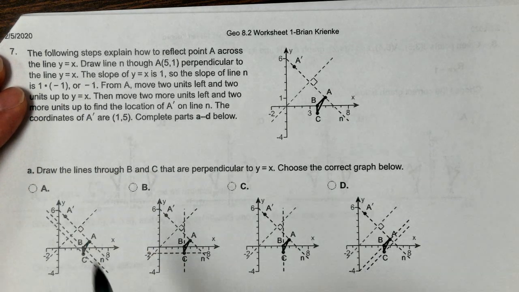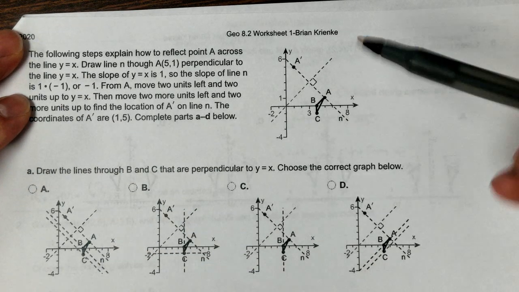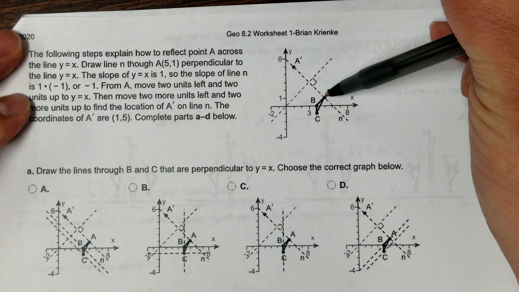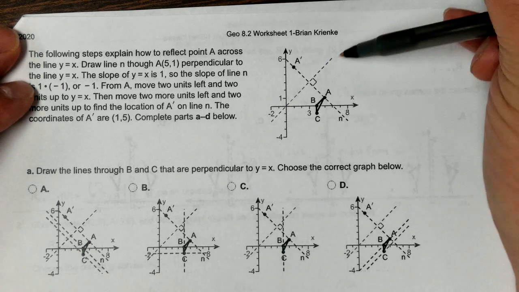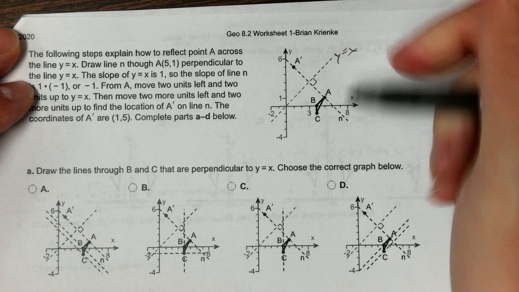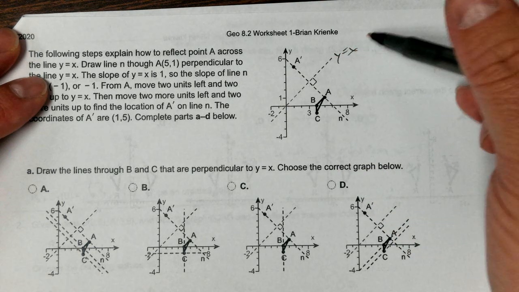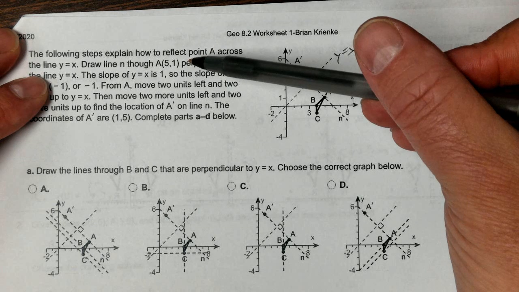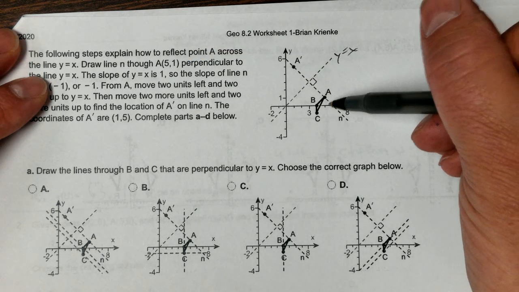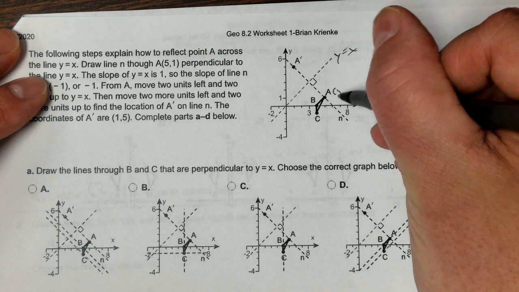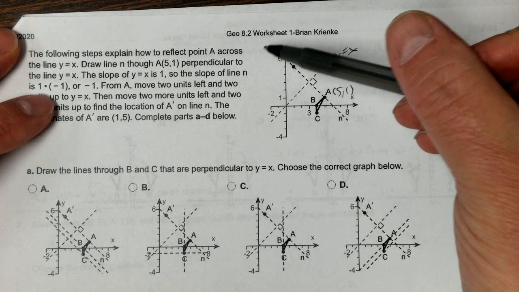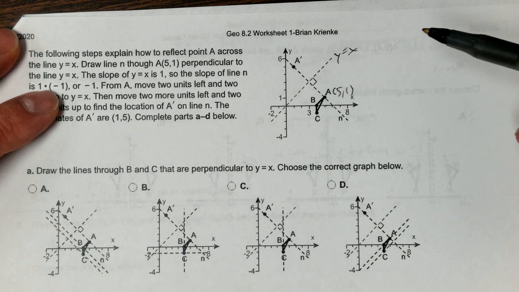It says the following steps explain how to reflect point A across the line y equal x, which is this diagonal line. First, you want to draw a point through 5, 1, which is right there, that's perpendicular to y equal x.